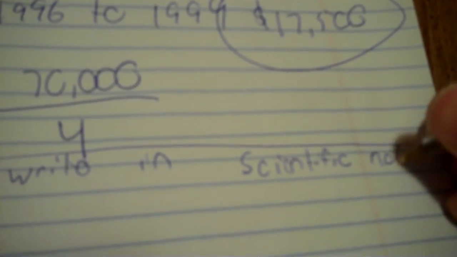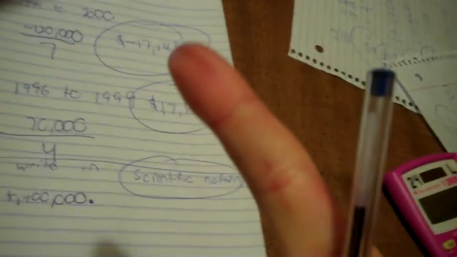Now you're dealing with scientific notation. So it says you got to write it in scientific notation. Okay, we have 5,400,000. Decimals at the end. Now, with scientific, you need just 1 digit in front.